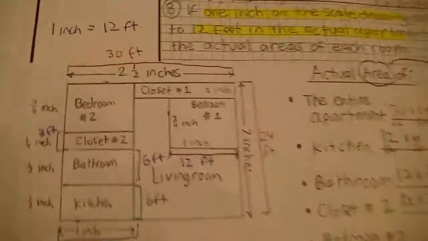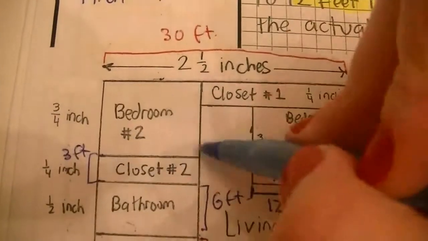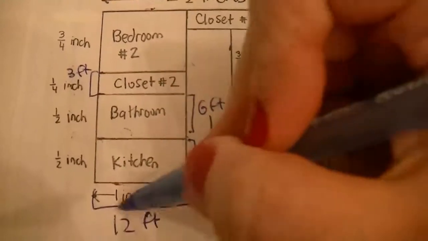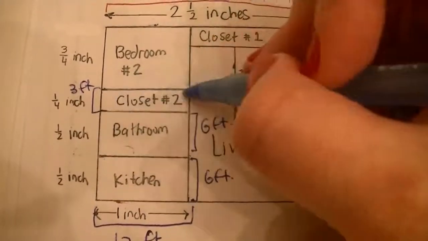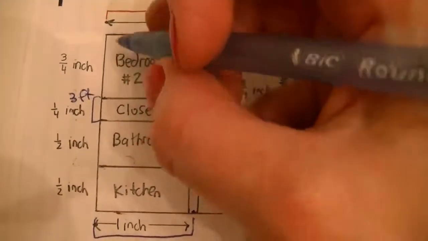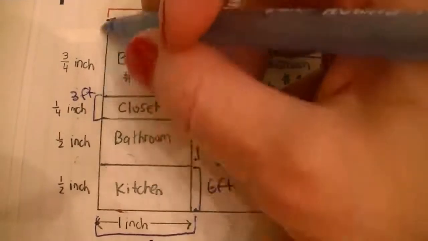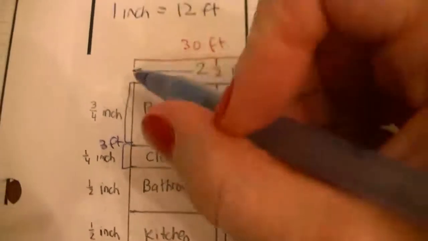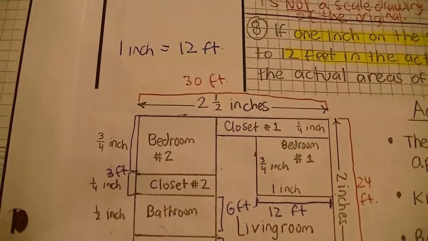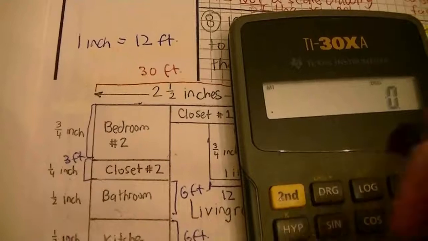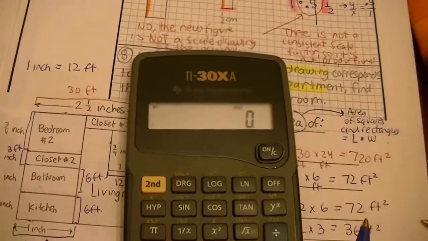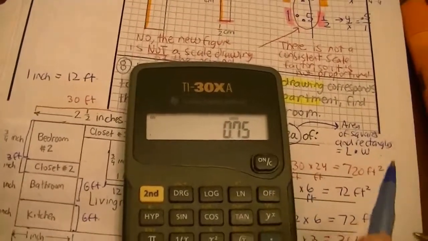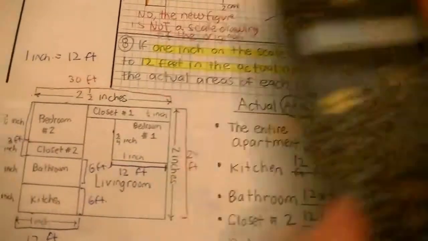Okay, bedroom number 2. So from here to here, it's the same as all those guys, which is 1 inch on here, so it's 12 feet right there. So it's 12 feet by 3/4 of an inch. 3/4 times 12. 3/4 is 0.75 times 12 is 9.